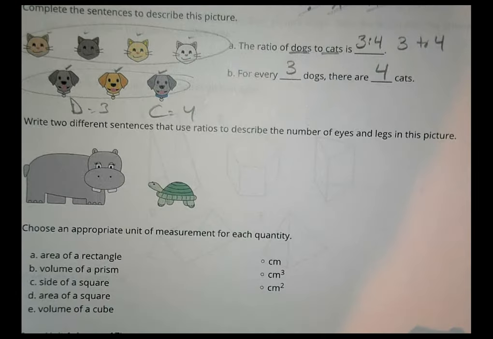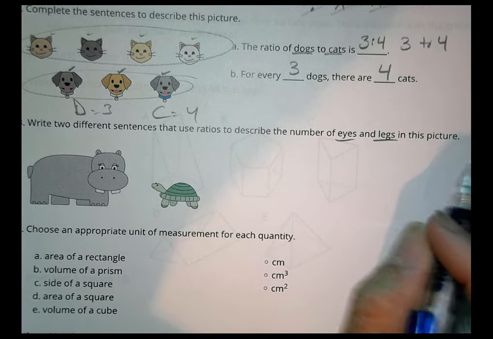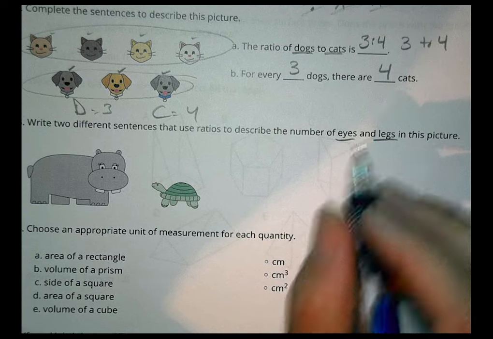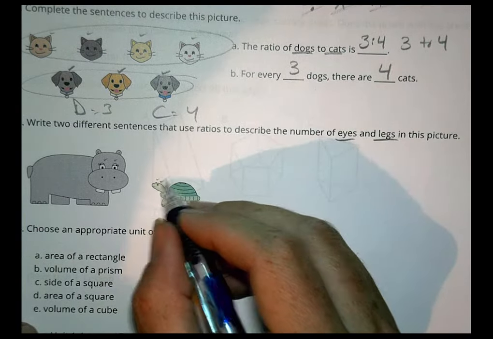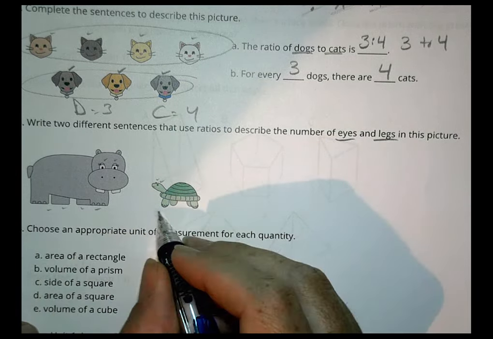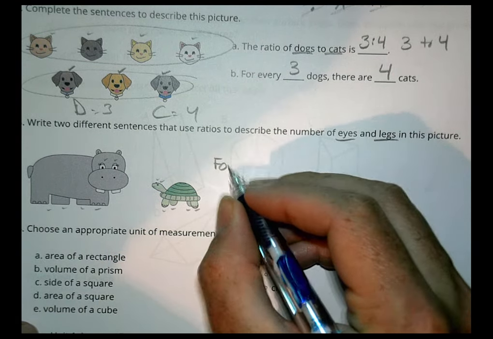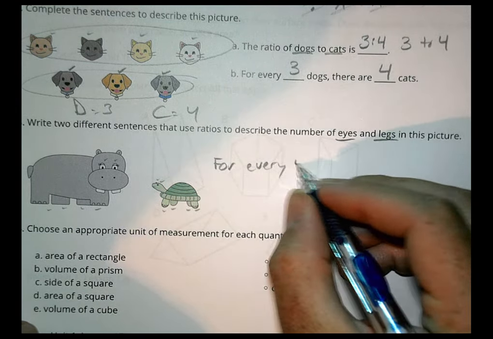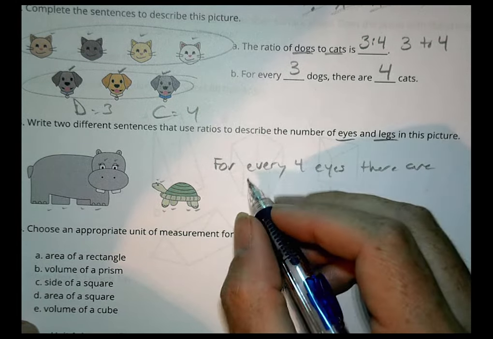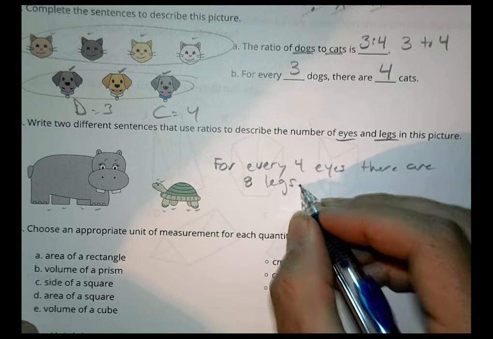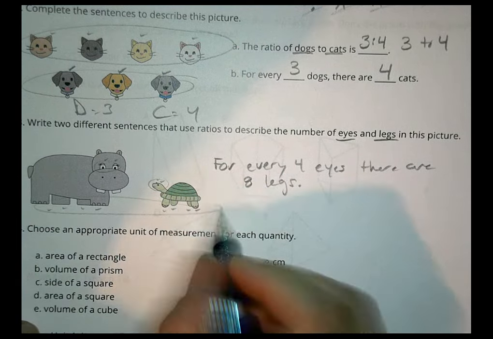Number 3, write 2 different sentences that use ratios to describe the number of eyes and legs in this picture. All right. So, besides the eyes, we can see here there are 2 eyes on that hippo and 2 eyes on the turtle. We can say they each have 4 legs. So we could say some sentences like, and these are just examples, for every 4 eyes, there are 8 legs. And that's a true statement. Here are 1, 2, 3, 4 eyes, and there are 8 legs.